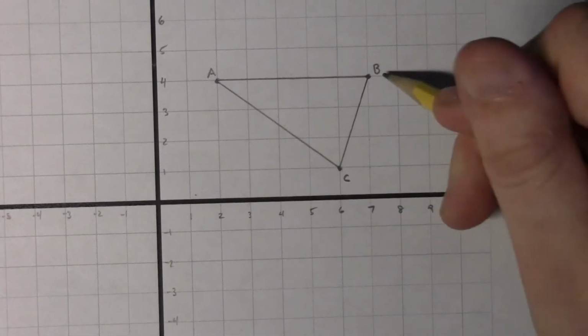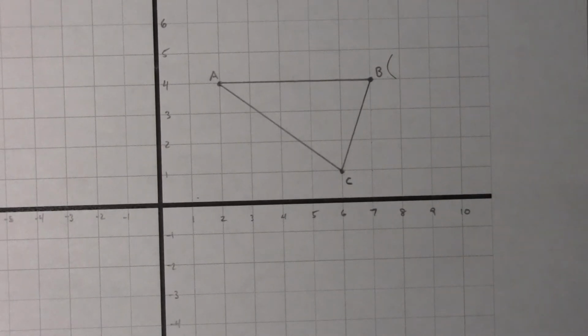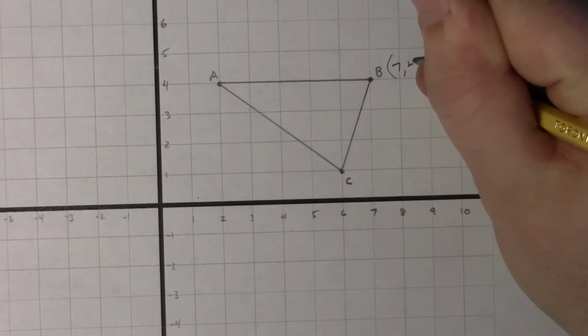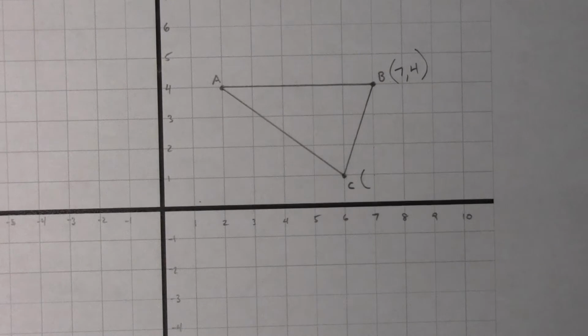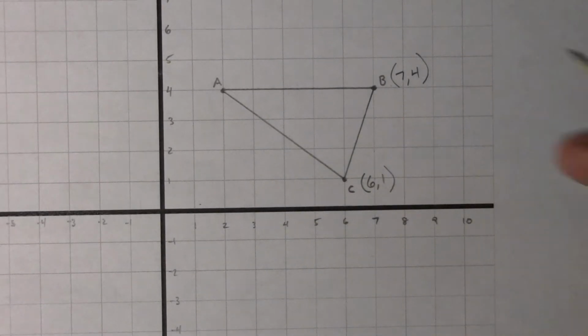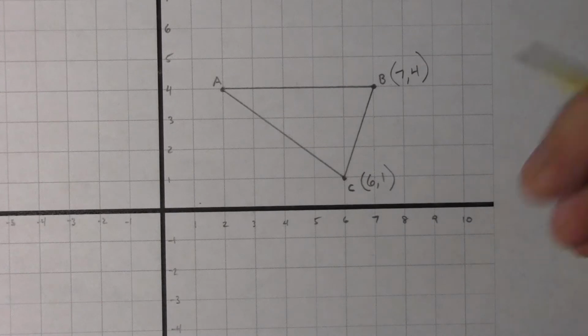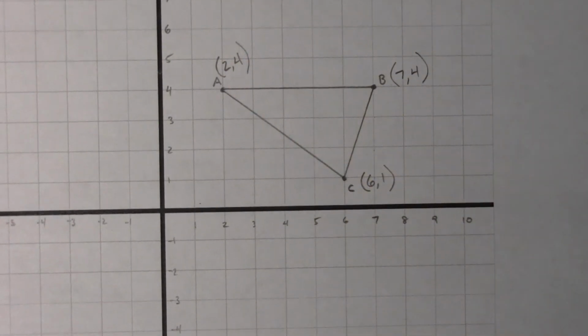So somebody tell me, what is the coordinate for B here as it stands right now, the original image? 7, 4. Beautiful. Okay. C, what do we got? 6, 1. You're amazing. A? 2, 4. All right.